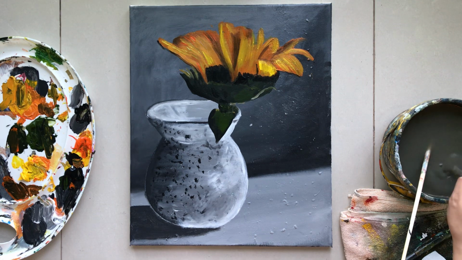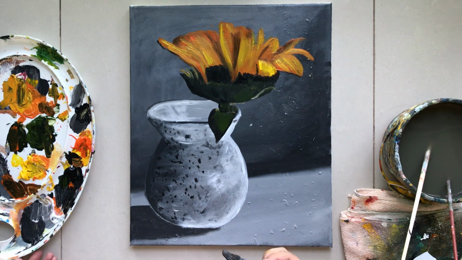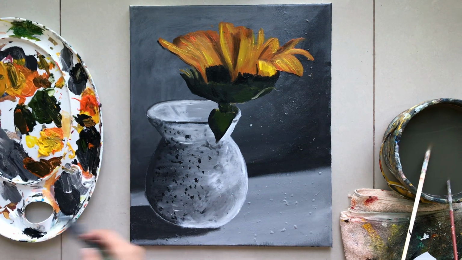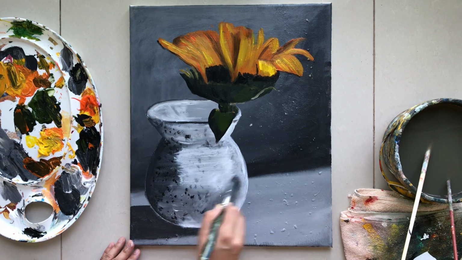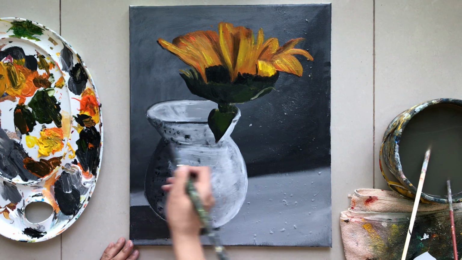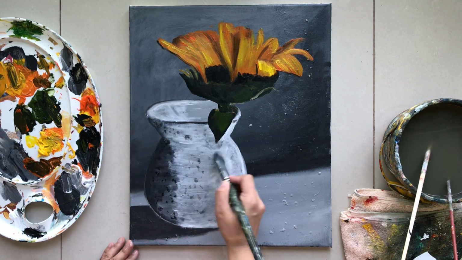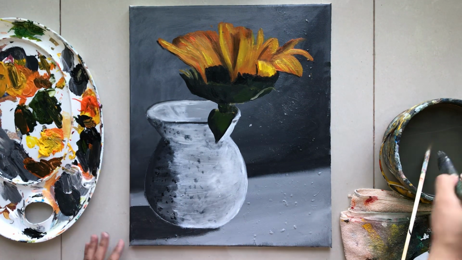Okay. Now let's go back to the vase. We will highlight the flower even more later. For now, let's just go back to the vase, and I'm just gonna use white, pure white. And I'm just gonna go horizontally, highlighting my vase like so, and then my black.